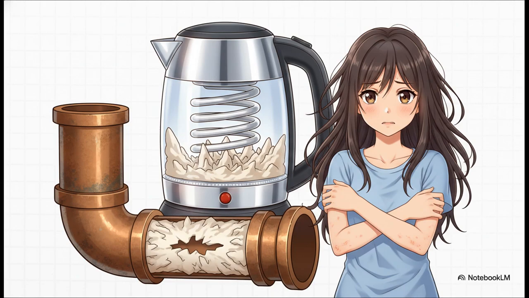When water is that hard, it inflicts severe physical damage on your home over time. As hard water is heated or allowed to evaporate, it leaves those calcium and magnesium minerals behind as solid, rock-like deposits. You'll see thick scale buildup on the heating elements of your water heaters. You'll start to experience reduced water pressure as minerals slowly accumulate and choke the inner walls of your plumbing pipes. Your appliances like kettles and dishwashers will suffer a massive drop in efficiency, meaning they consume way more electricity just to heat water through a crust of limescale.